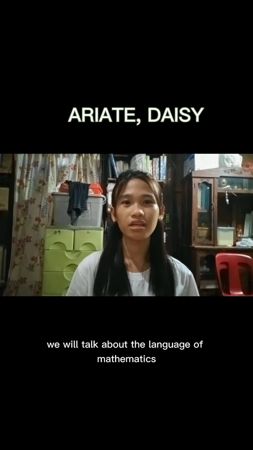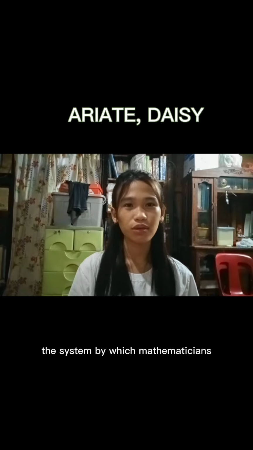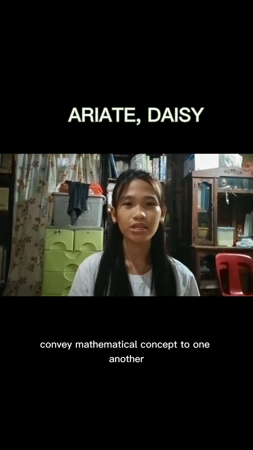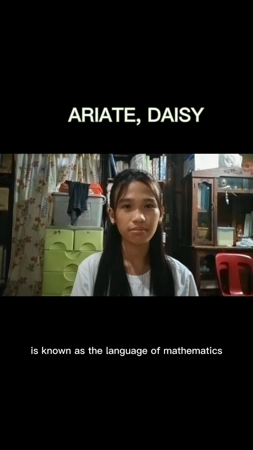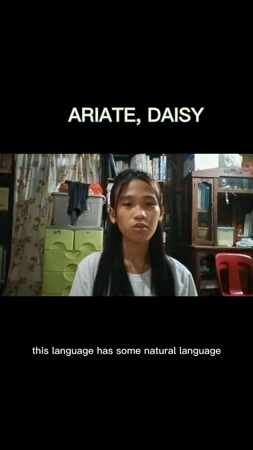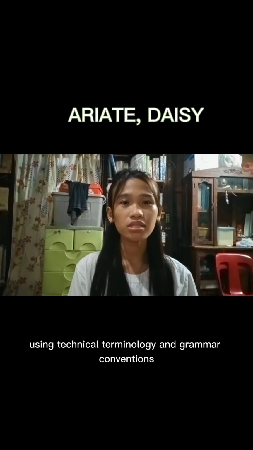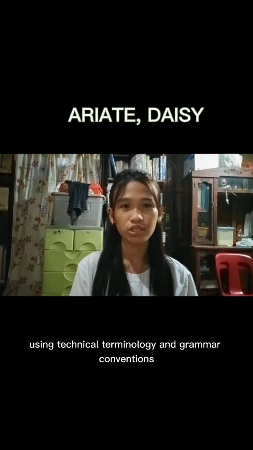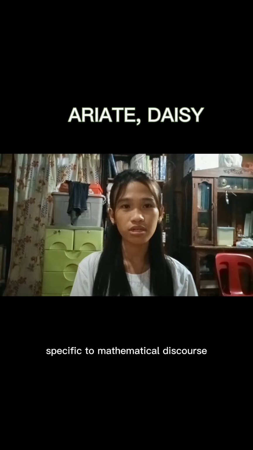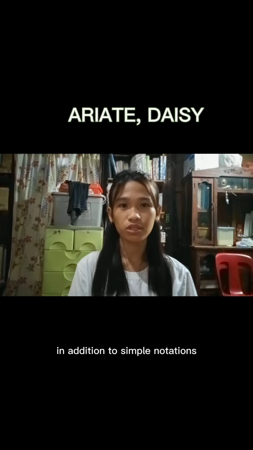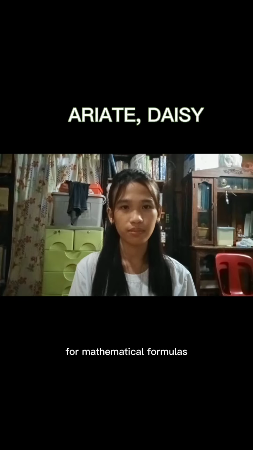Good day! Today we will tackle the language of mathematics. The system by which mathematicians convey mathematical concepts to one another is known as the language of mathematics. This language has some natural language as its foundation, using technical terminology and grammar conventions specific to mathematical discourse, in addition to symbol notations for mathematical formulas.